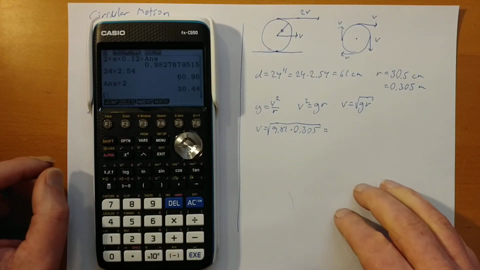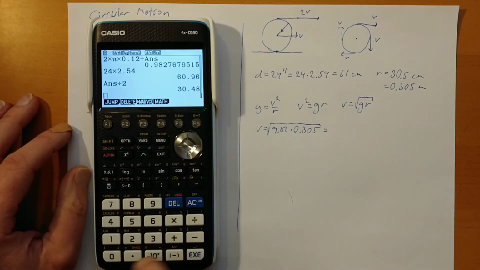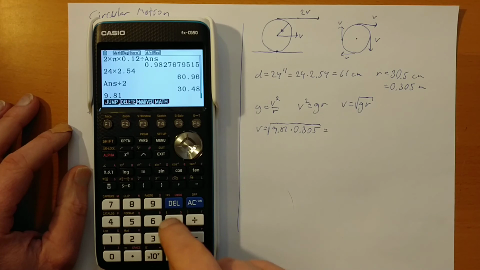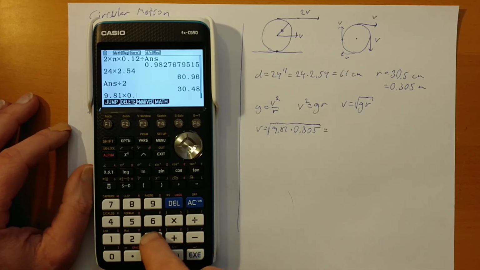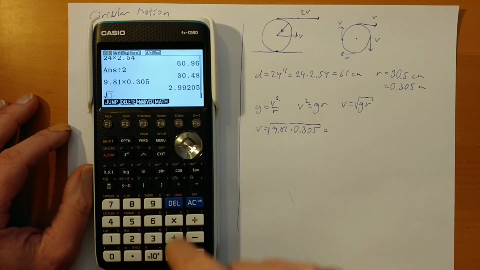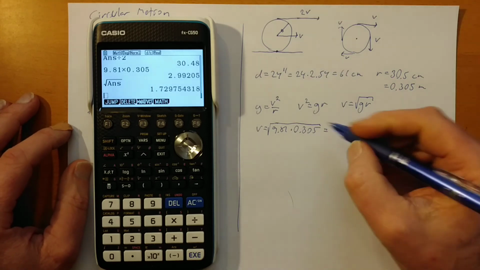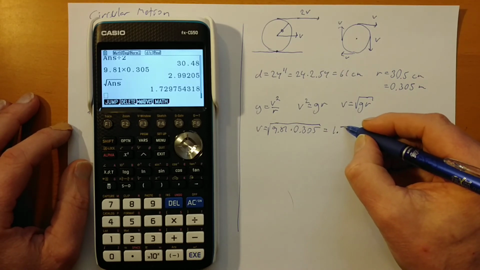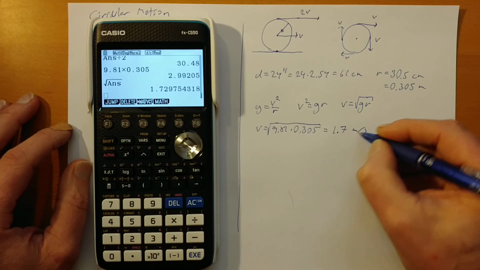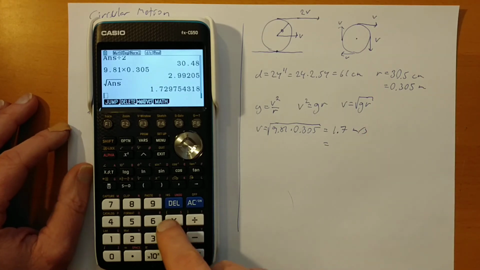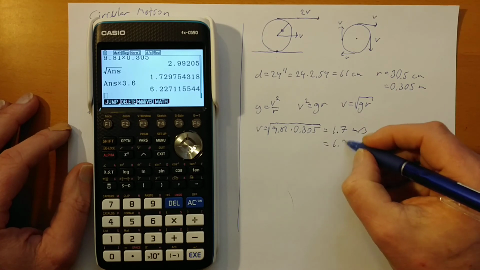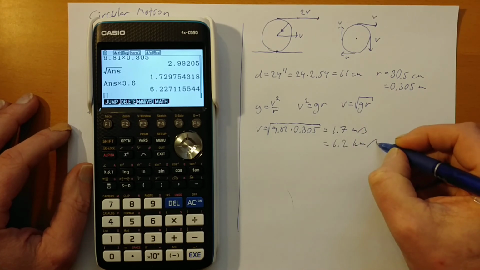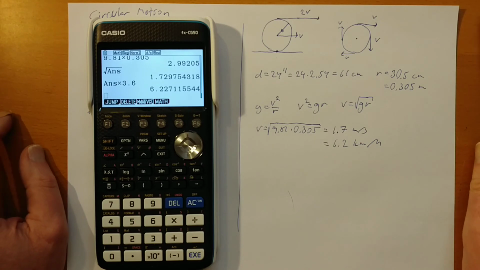So let me get the calculator again. 9.81 times 0.305, square root, enter. So we need a speed of about 1.7 meters per second, and times 3.6, that is about 6.2 kilometers per hour. Not that fast.